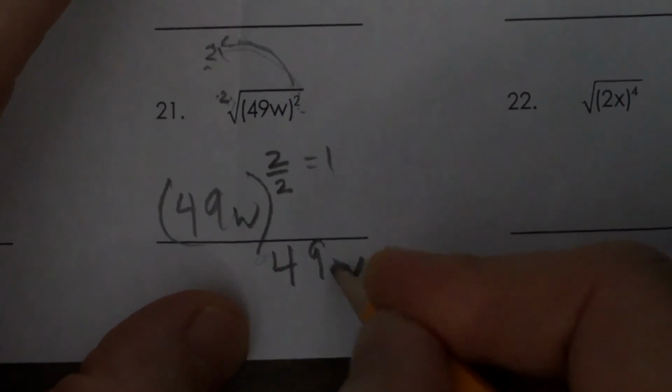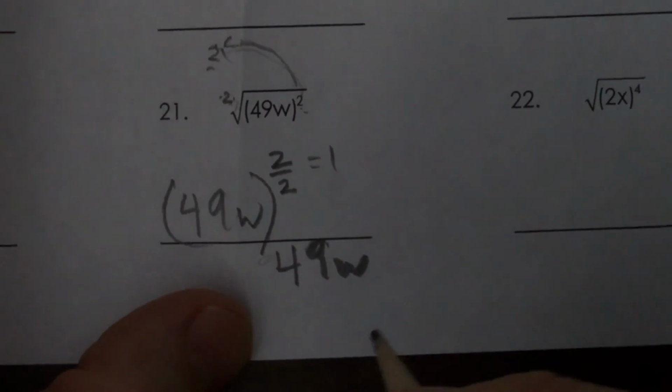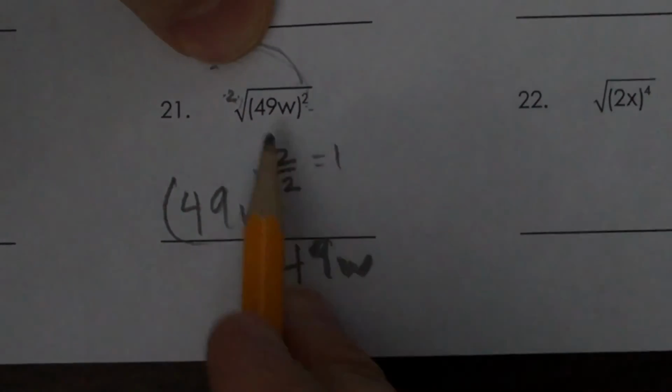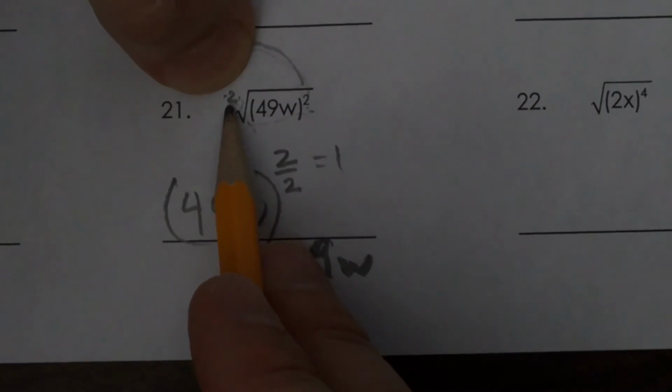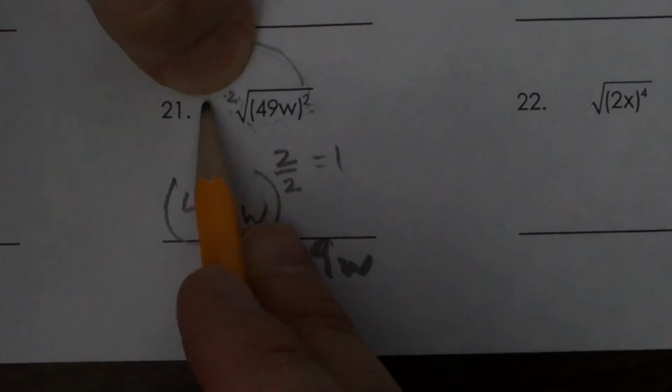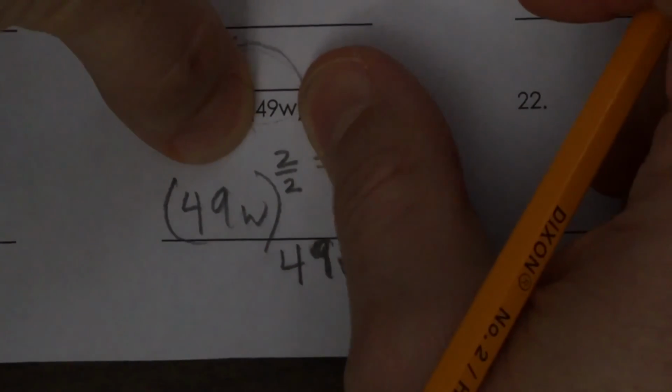Okay, I know this is a lot. It's very wordy what I'm saying. You may have to pause the video a few times and really think about what we're doing. In short, what you see here is when you're doing a square of something and you're also taking the square root of something, the squaring and the square root cancel each other out and you just end up with what you have right there, 49w.